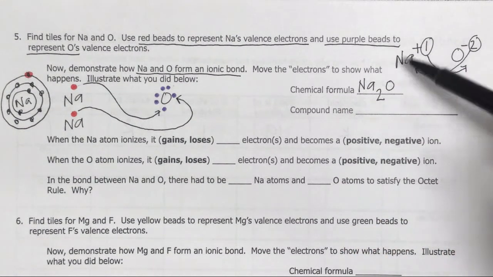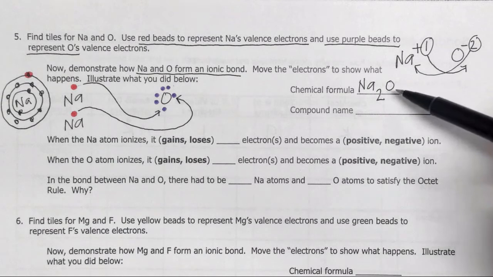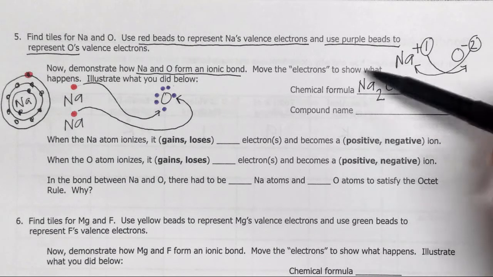And when you write the chemical formula, the metal always goes first, then the nonmetal. So Na is a metal, O is a nonmetal. So when I write this, it's Na2O. You do not write it as O Na2. That would be considered wrong. So make sure your metal is in the front.